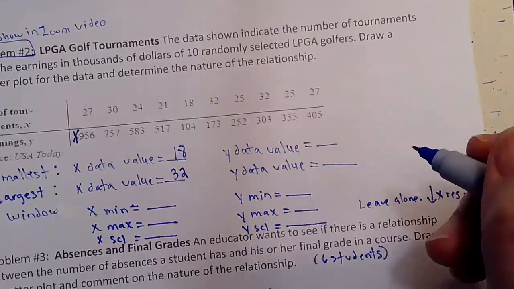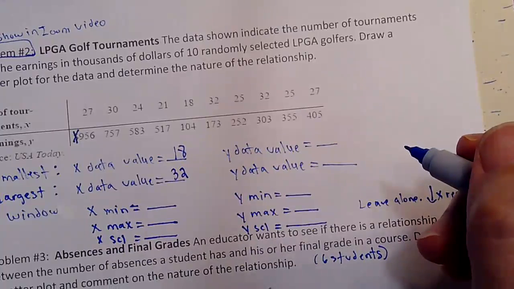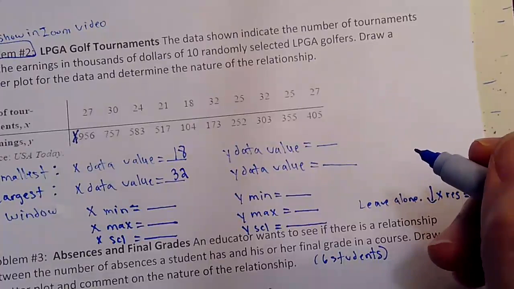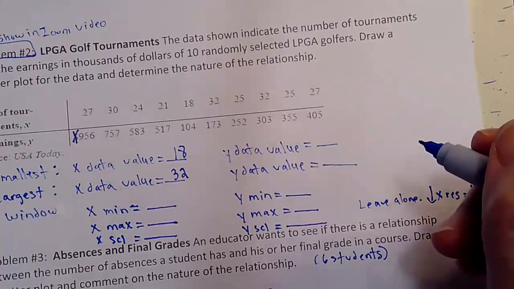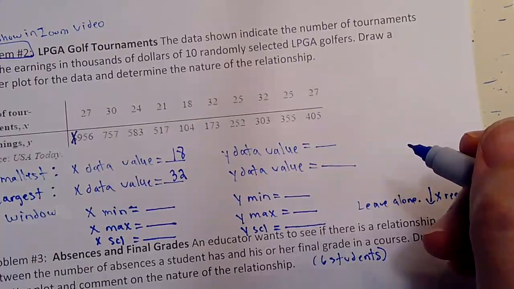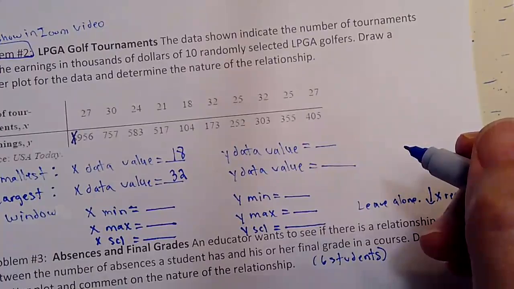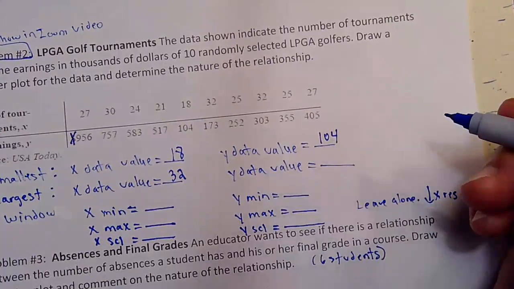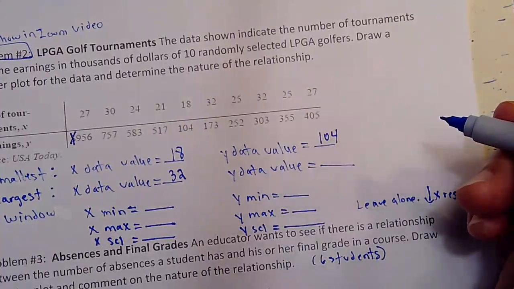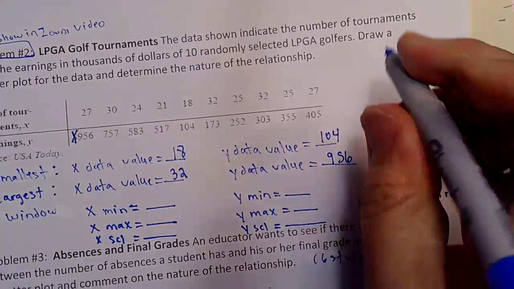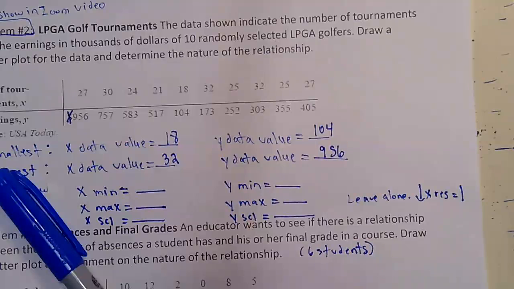And the Y data value, the smallest Y, is it 104? And then the largest Y, it looks like it's 956. Okay.